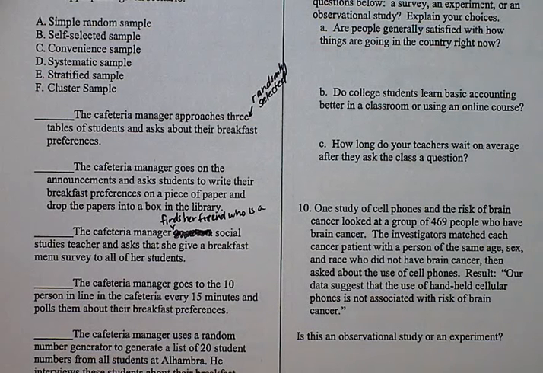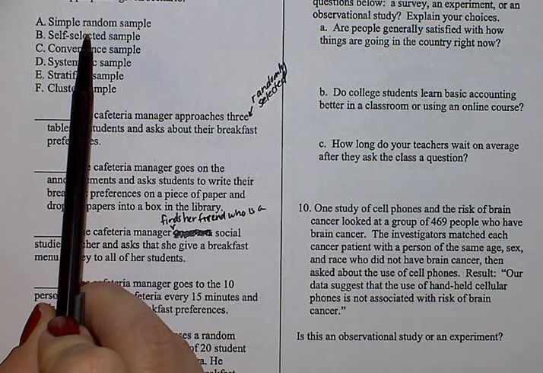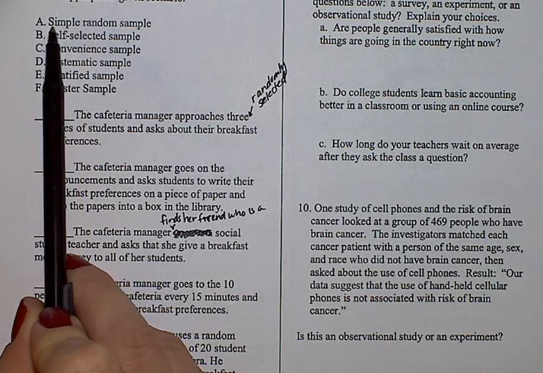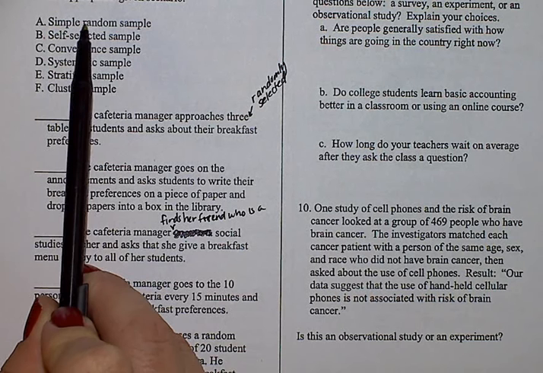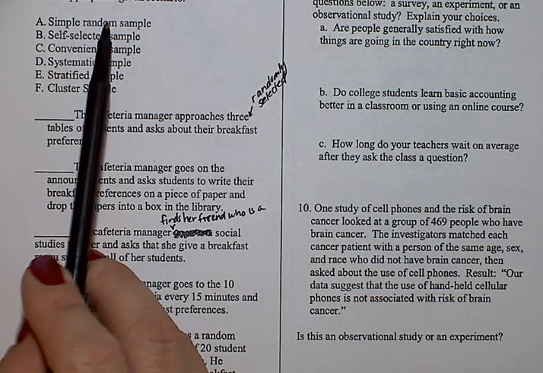So for this problem, you're asked to choose a sampling method that best matches the appropriate given scenario. So let's go over these. Remember, with simple random sampling, everyone has an equal opportunity to be chosen. A lot of times they will use an example of everybody's name goes into a hat, and they randomly choose out a certain amount of names.